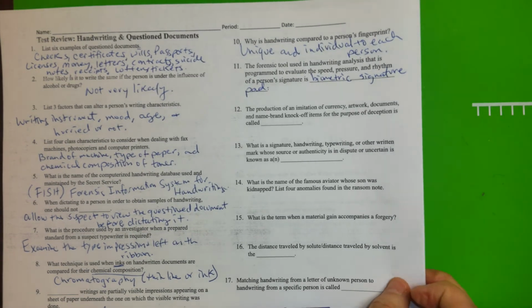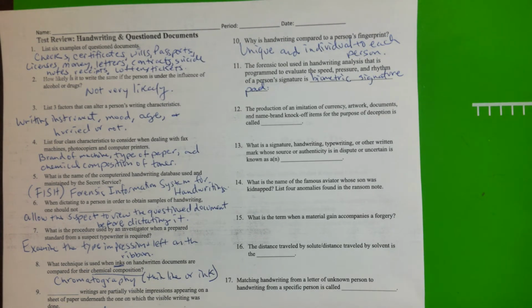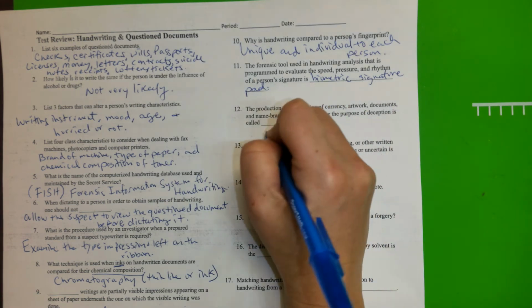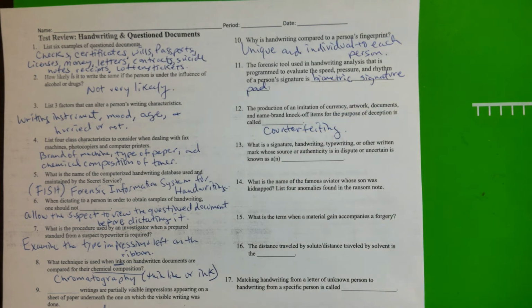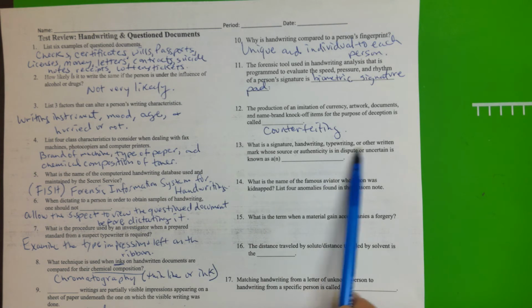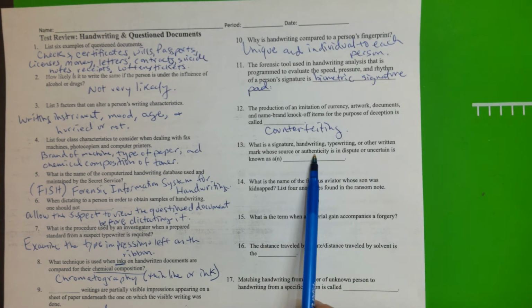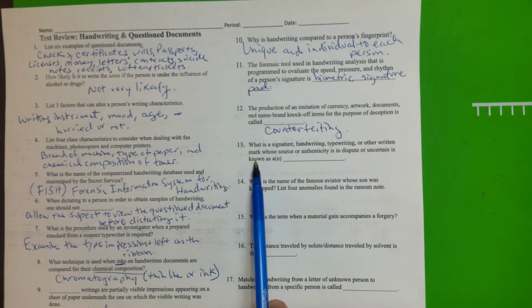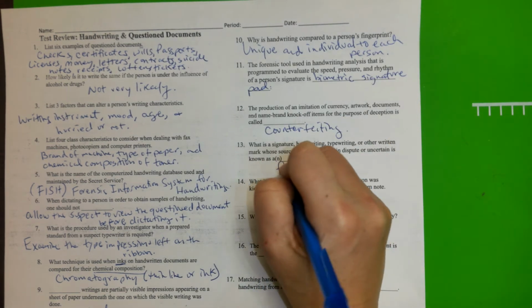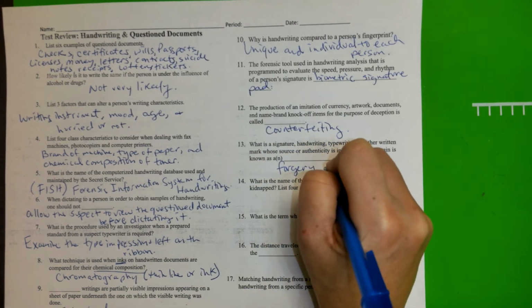Okay. The production of an imitation of currency, artwork, documents, name brand knockoff items for the purpose of deception, this is called counterfeiting. Number 13. What is a signature, handwriting, typewriting, or other written mark whose source or authenticity is in dispute or uncertain, is unknown, and that is called forgery or fraud.